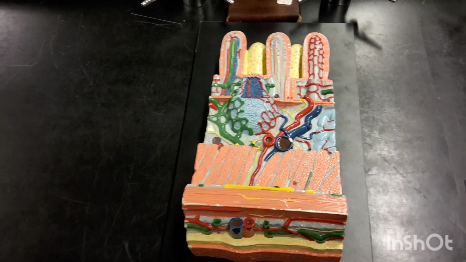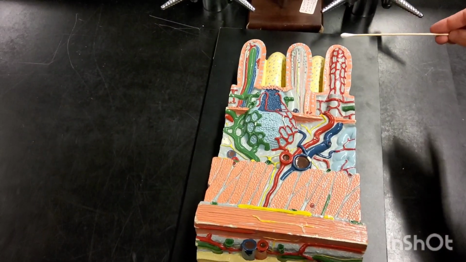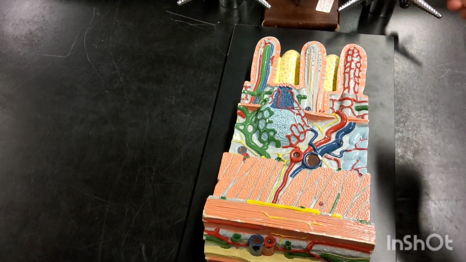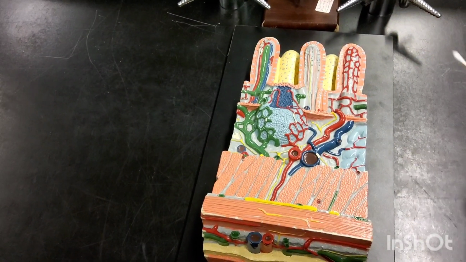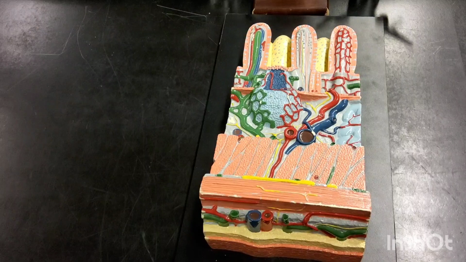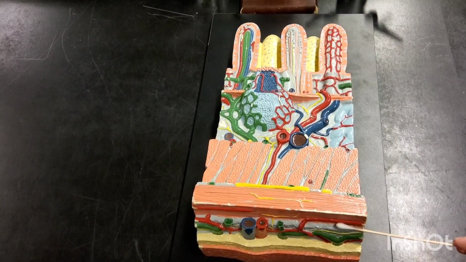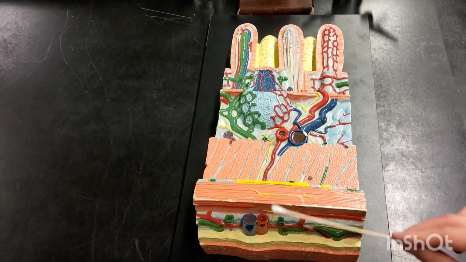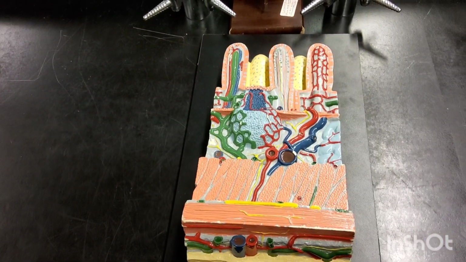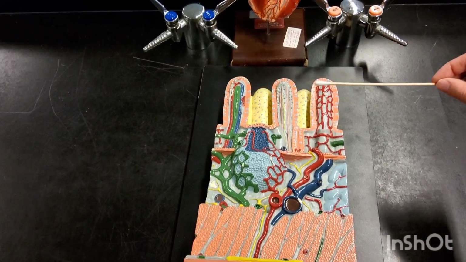So to orient ourselves, this side of the model more superiorly is going to be closest to our lumen, the opening of the tube. And then down here, this is going to be that outermost layer that is interfacing with the surrounding tissue of the body. So let's start closest to that lumen.